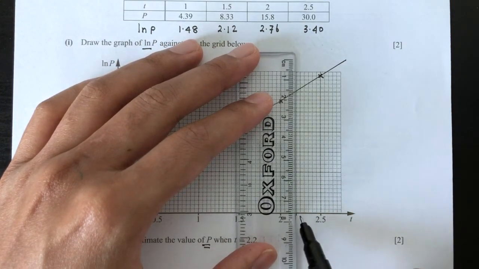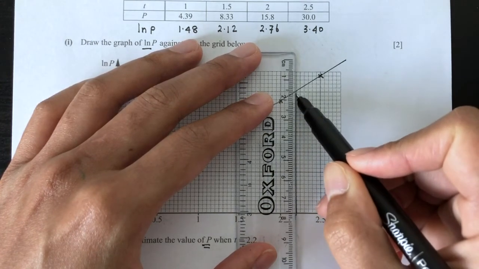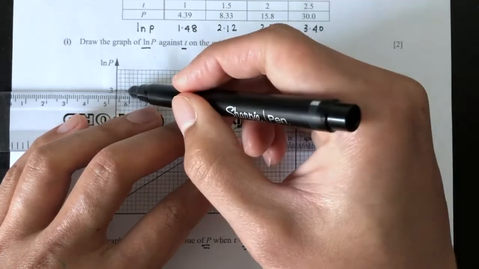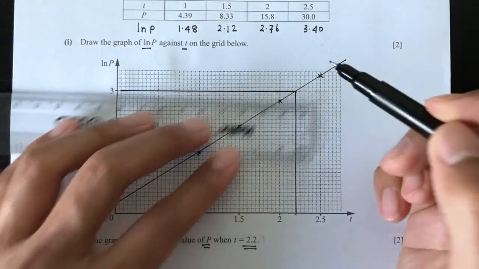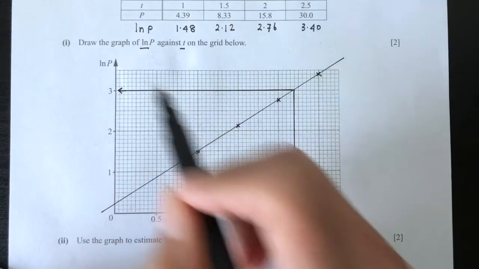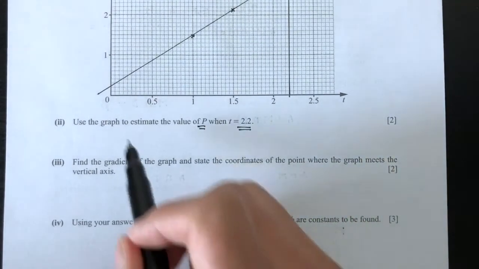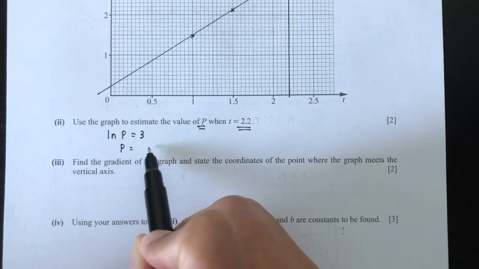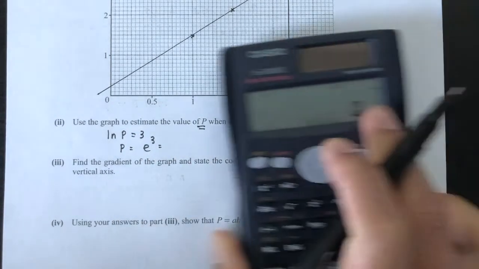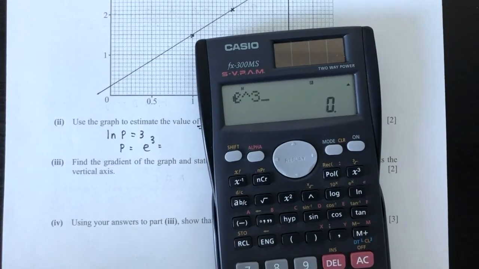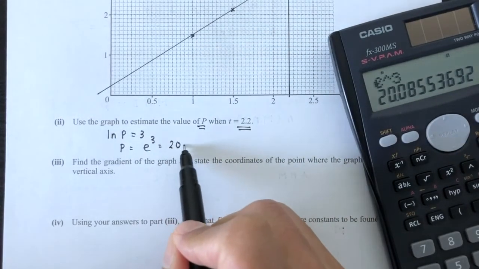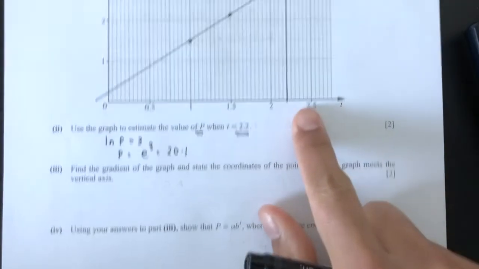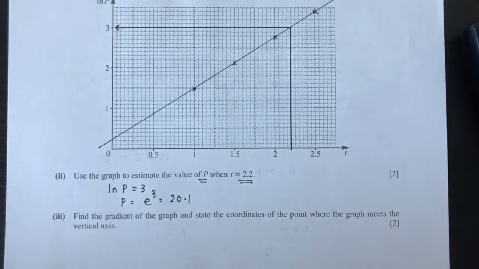So we have to draw a vertical line and connect to your line, and then find the corresponding value on the y-axis. So you can see with this value, you have the value of ln p is 3, which means p has to be e to the power of 3. That will be 20.1. That is your answer for p using your graph. Okay, you have to show your work of how you found the value on your graph.